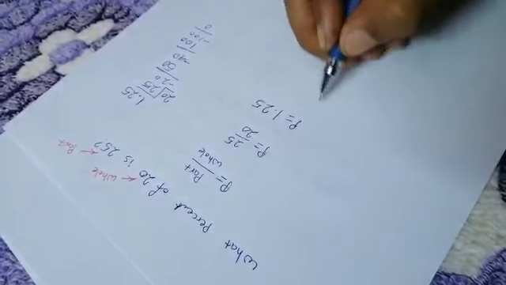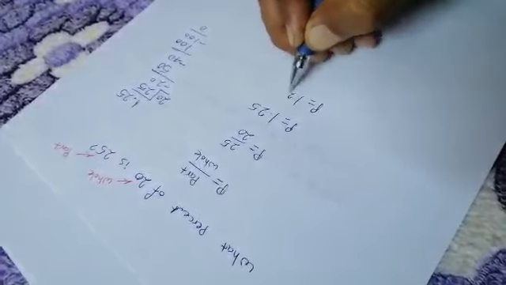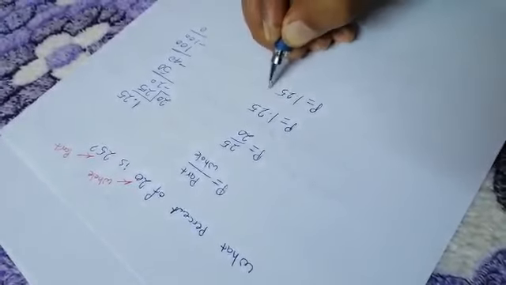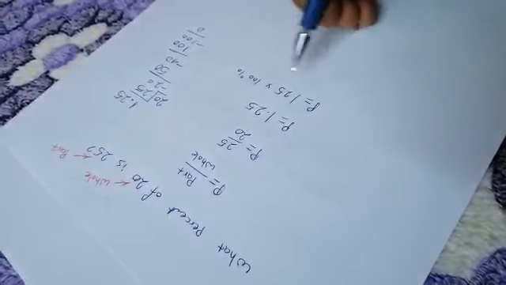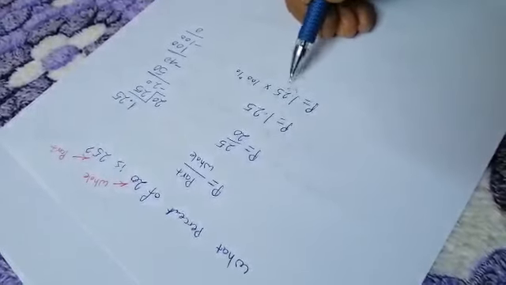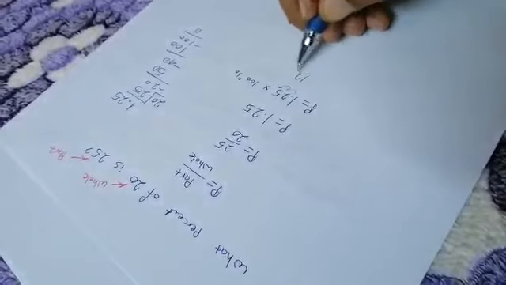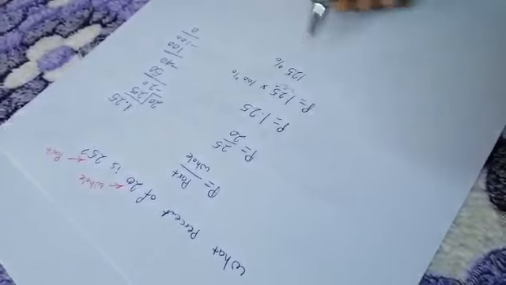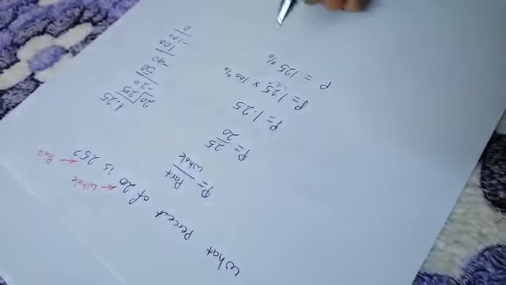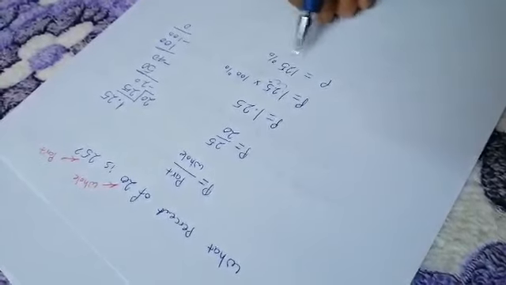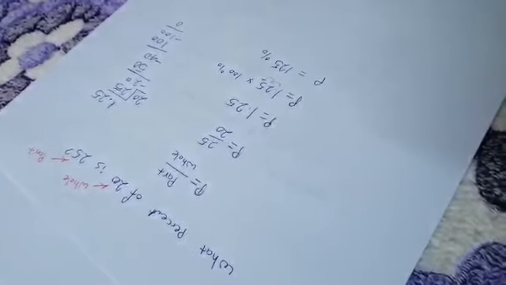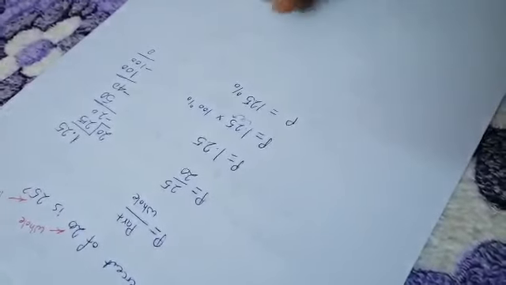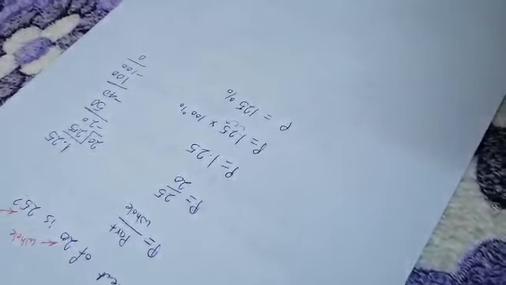To write it as a percent, P equals 1.25 multiplied by 100%. Now we have two zeros, we move the decimal 2 digits, it will be 125%. Look guys, sometimes we have a percent greater than 100%. It's okay.